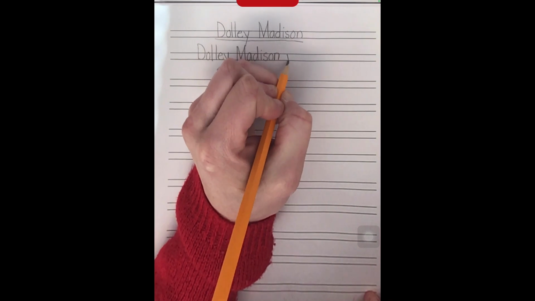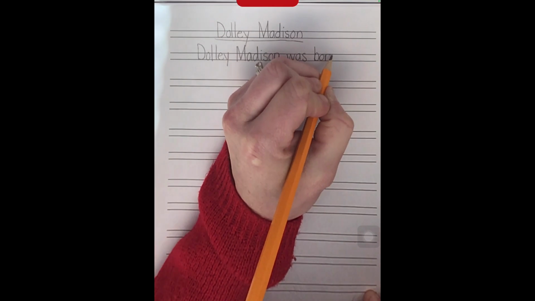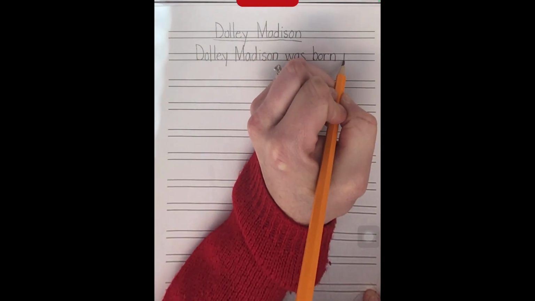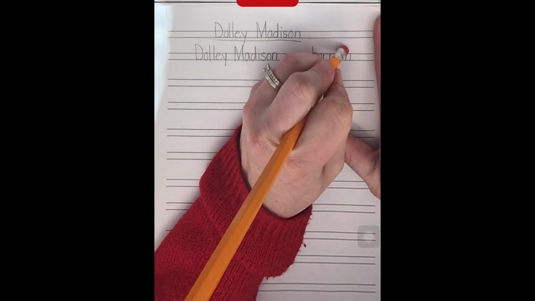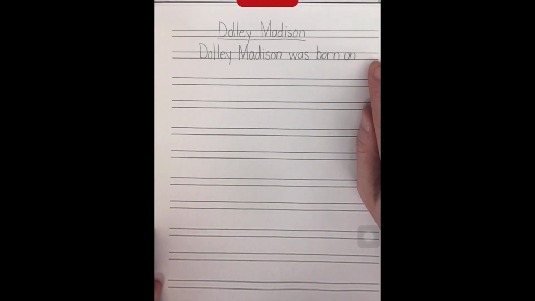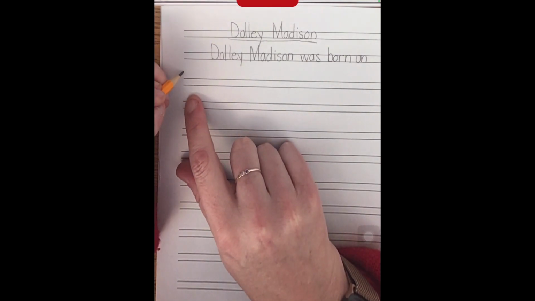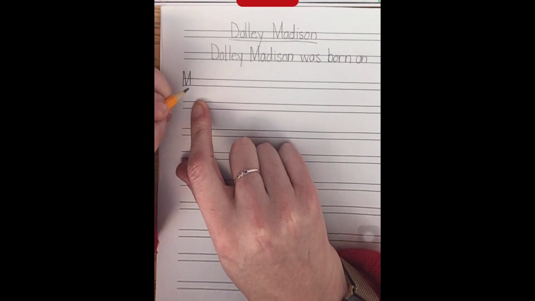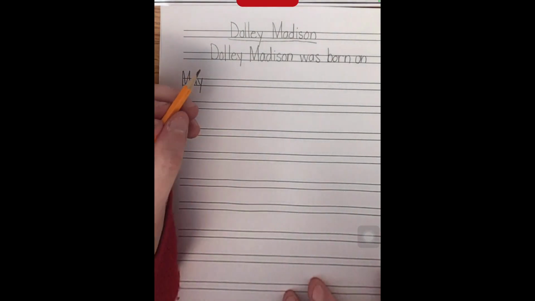Dolly Madison was born. Make sure you're using your best first grade printing because you only have to write 1 sentence today. Dolly Madison was born on, that looks like an A. I'm going to erase it and make it look like an O. That looks much better. Dolly Madison was born on, I don't have enough room to write here, so I'm going to the second line. I do not have to indent my second line, so I'm going to the edge. I used an uppercase letter for May because that's the name of a month.